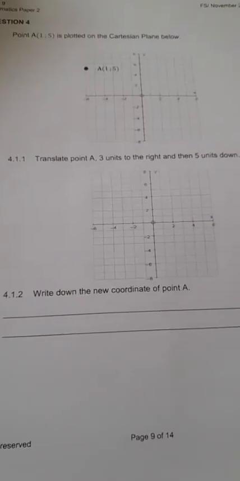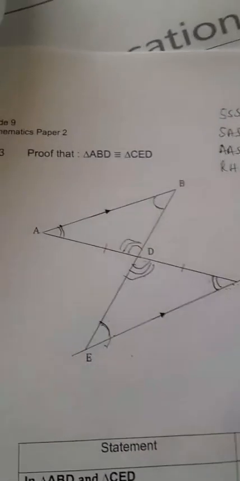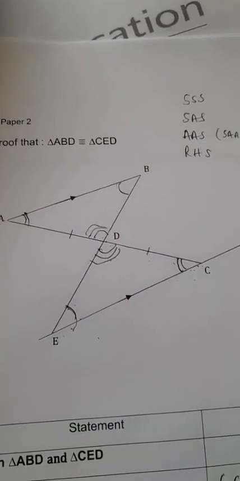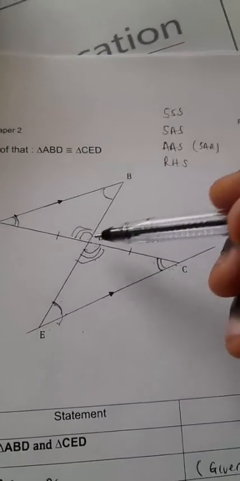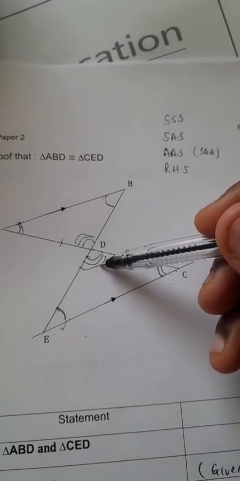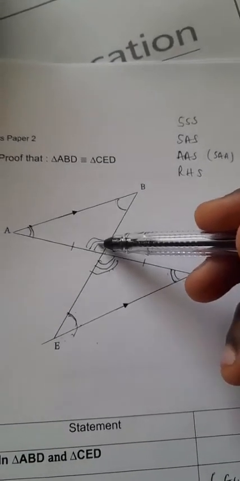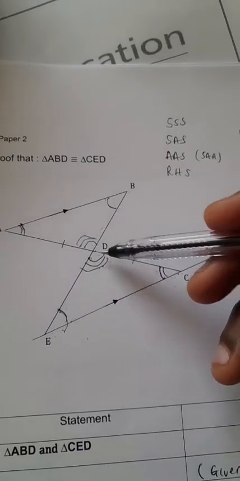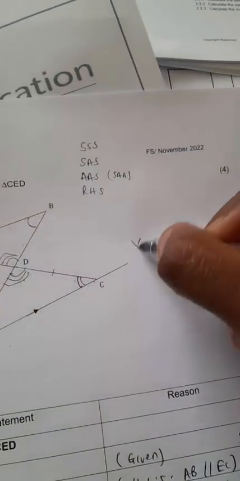Okay. Now, people, let me say very clearly, we can't say D is equal to D. No, you can't. You can't say angle D is equal to D and say common angles. No, guys, no. Remember, these two angles are vertically opposite angles. This angle D for this triangle is equal to this angle D for the other triangle because it's your X shape, right?